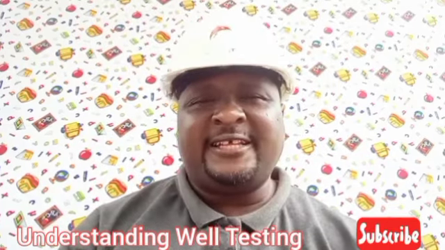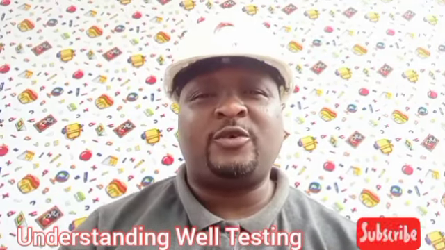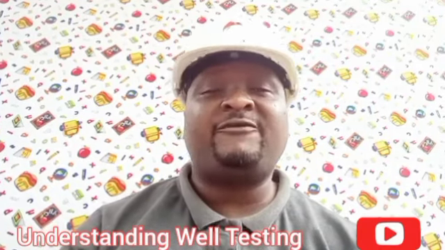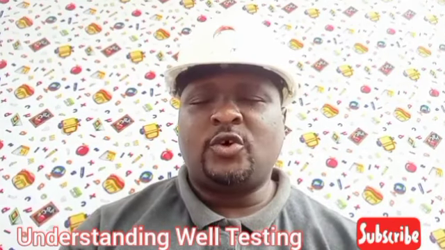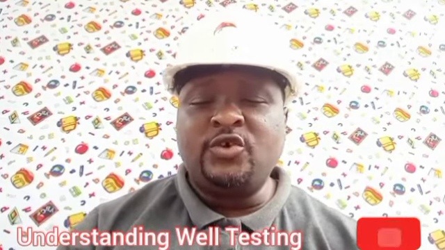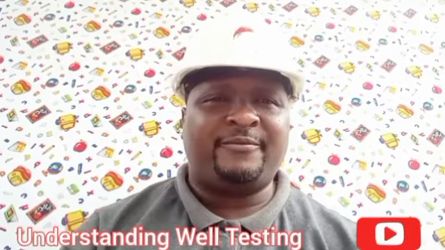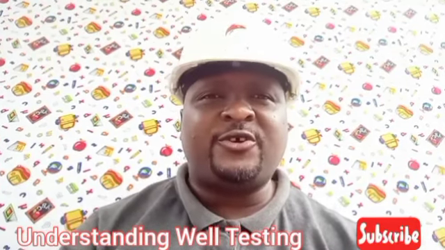When a well is functioning, there are certain things the owners of the well need to know about the well. So there is certain information, and this information is given by well testers. So we'll say that the data that is gotten from the well testing is used to determine the performance of the well, as the production of the well is measured within a period of time.